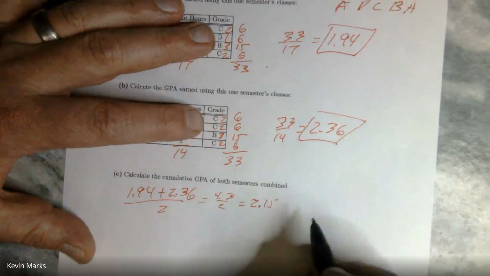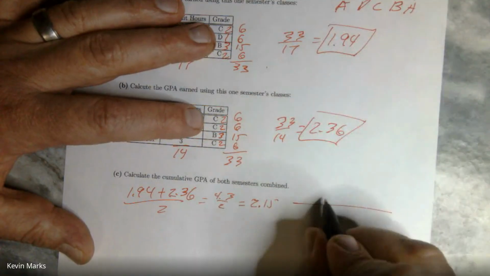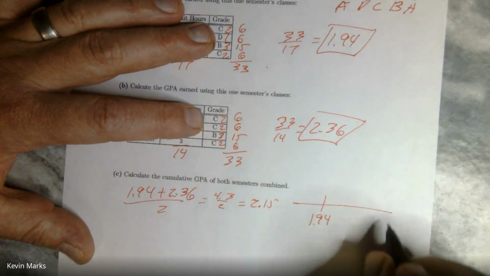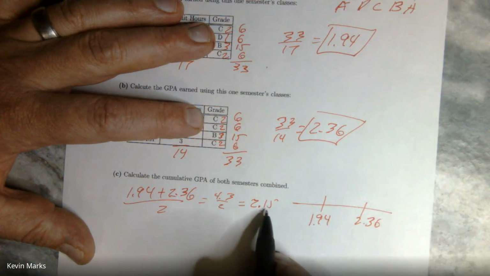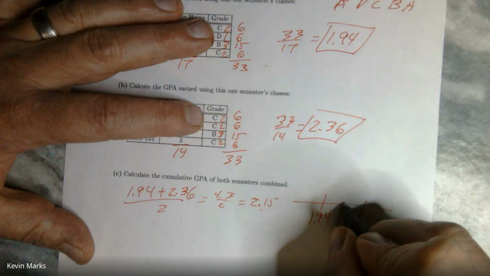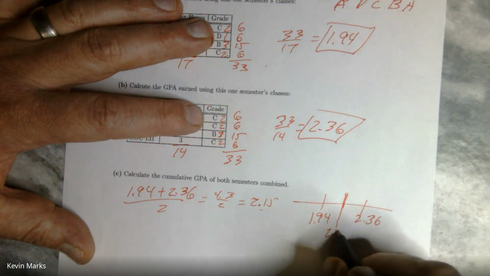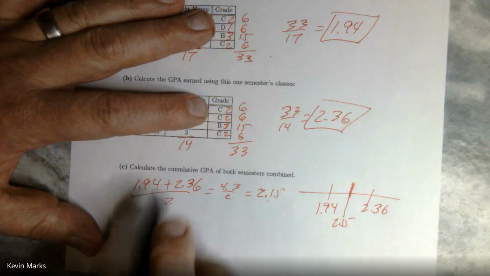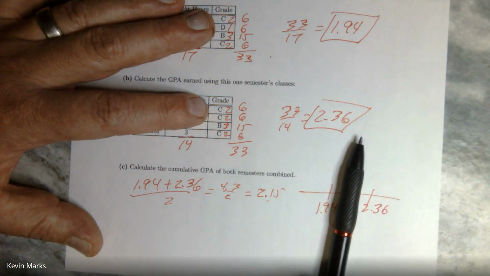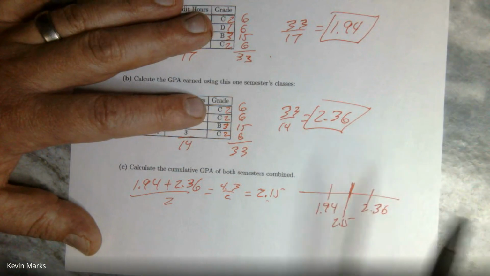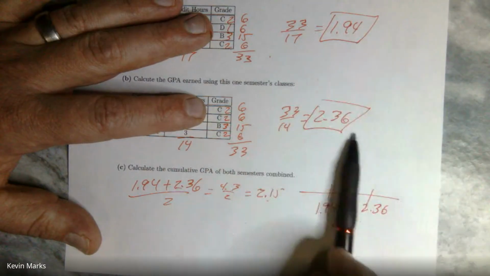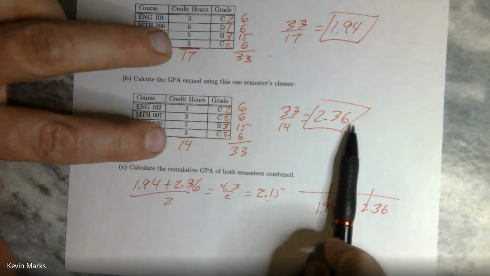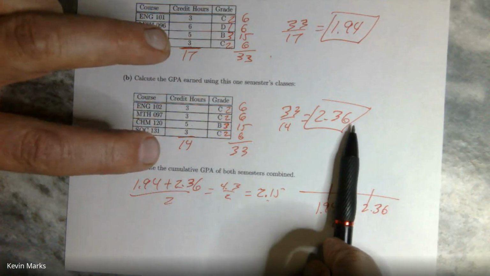Why is that? Well, let's think about that. Imagine our number line: 1.94 is here, 2.36 is up here. Where would 2.15 be? It would be smack dab right there in the middle. When you average things, you add them and divide by 2, you are finding the direct middle. The problem is, why would your cumulative GPA not be right smack dab in the middle of these two? It's because they're pulling with different weights.